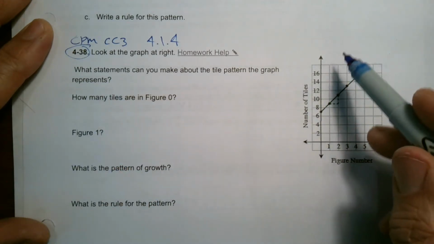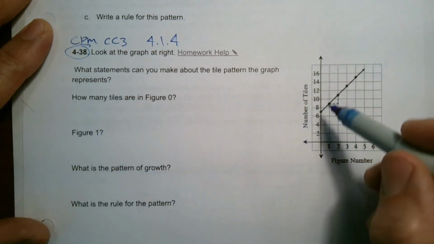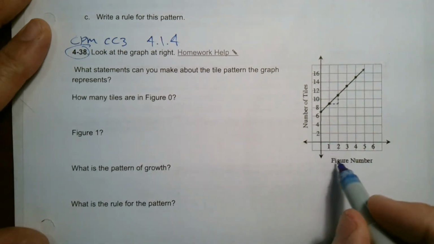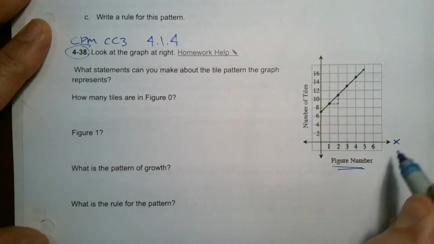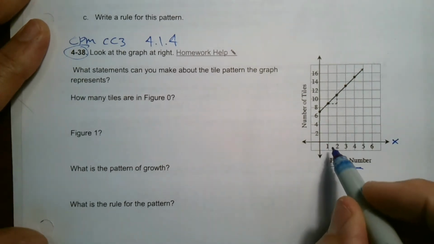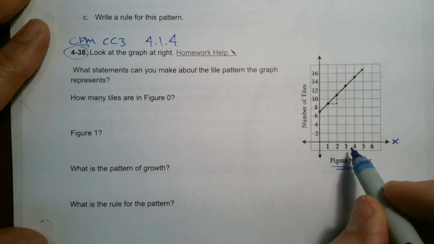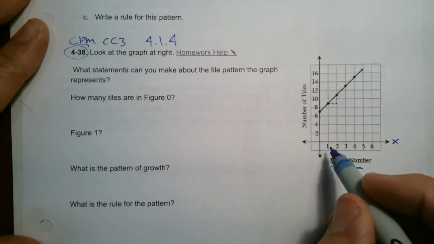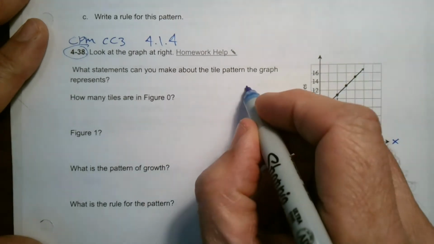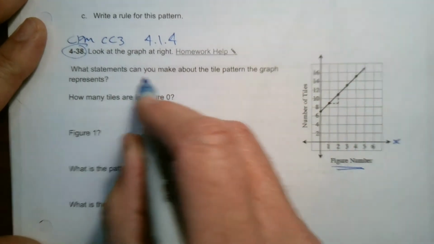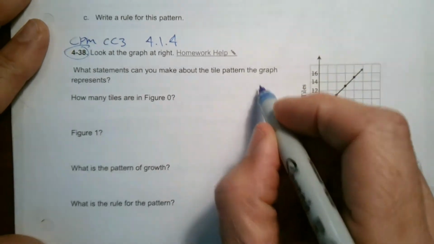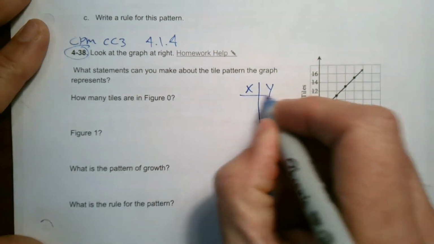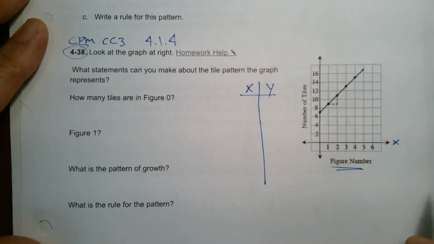So what can we see? There's a couple things we can look for on this pattern, right? We see our X axis is our figure number, so figure 1, figure 2, figure 3, and then our Y axis is number of tiles. So with that, I can actually create maybe even a table. Maybe that's one of the statements that I will create. I'll create a table, my X and my Y, based on the graph that I'm given here.